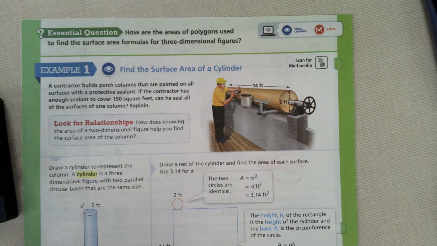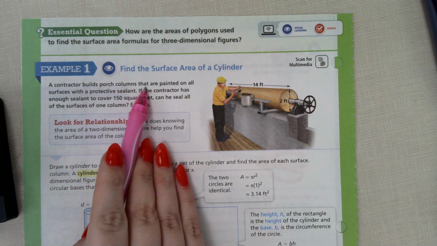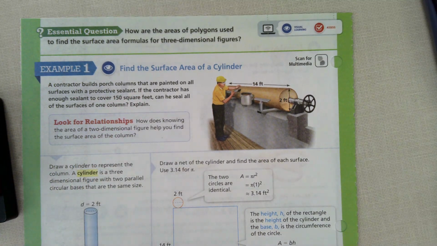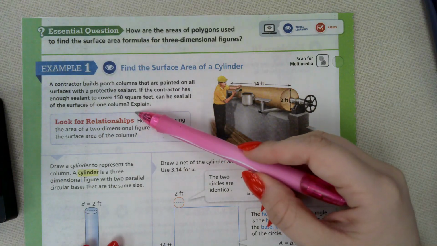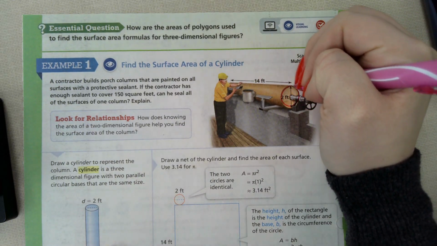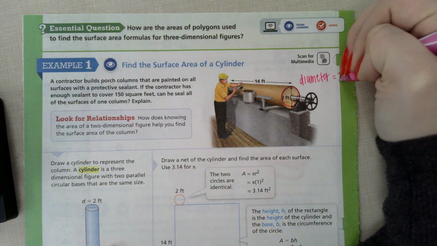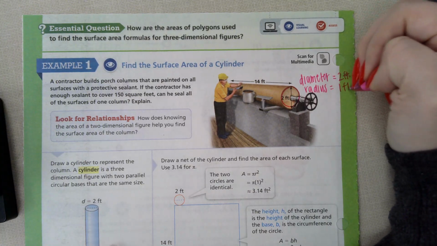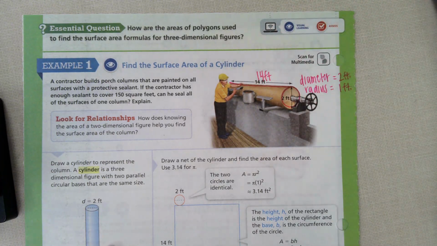I'm going to let you know right now that there are a lot of equations that we are going to have to know. It says a contractor builds porch columns that are painted on all surfaces with a protective sealant. If the contractor has enough sealant to cover 150 square feet, can he seal all of the surfaces of one column? So I am given this circle here has a diameter of 2 feet. I'm also just going to write the radius, because I'm probably going to need that, of 1 foot, and then the entire piece of wood is 14 feet.